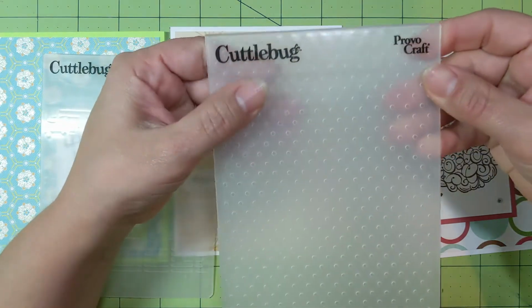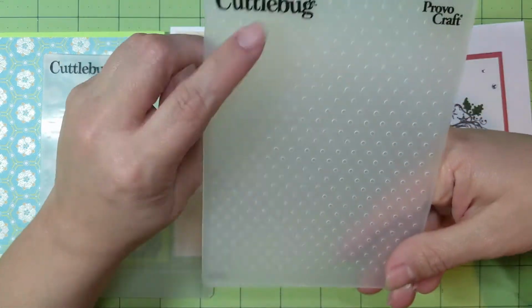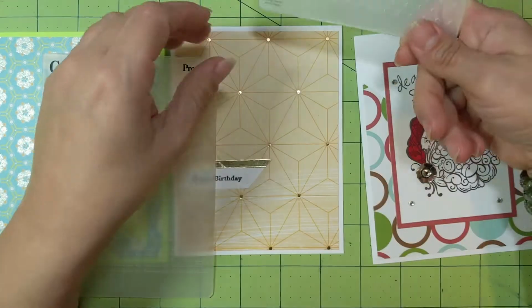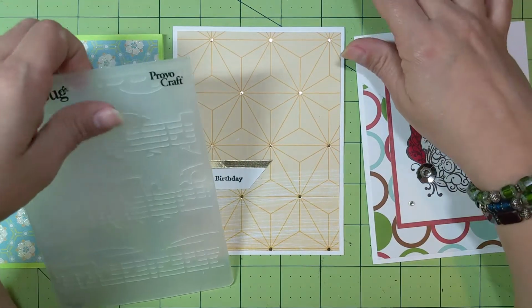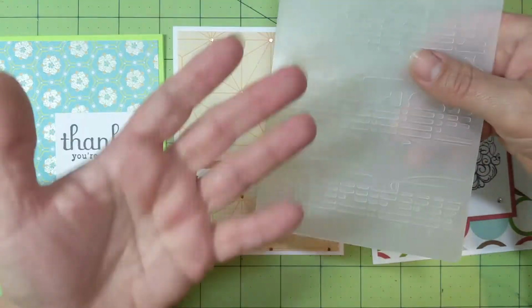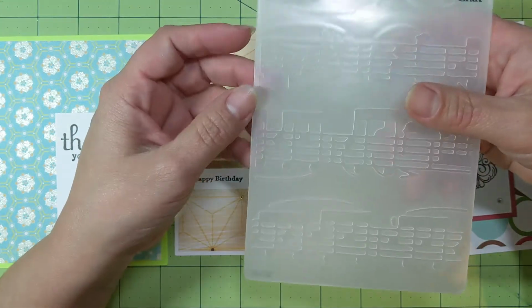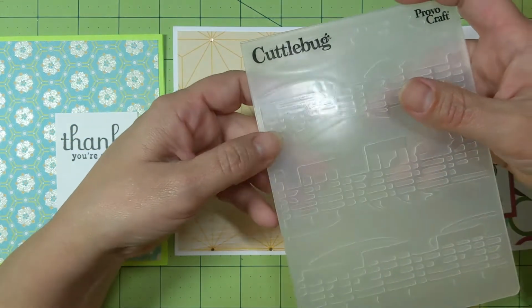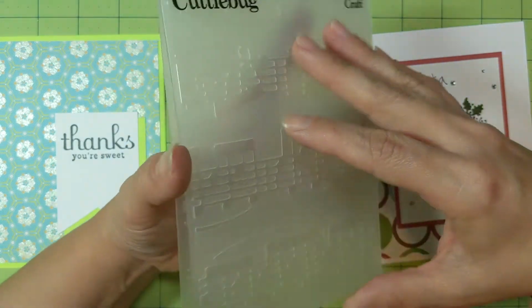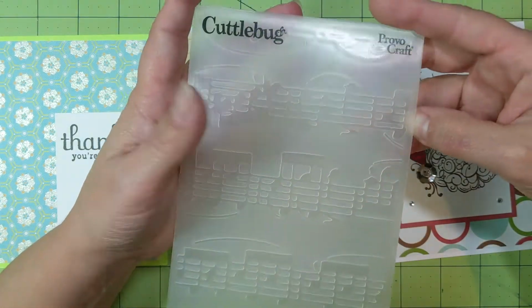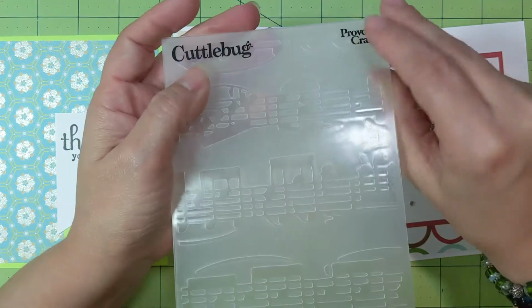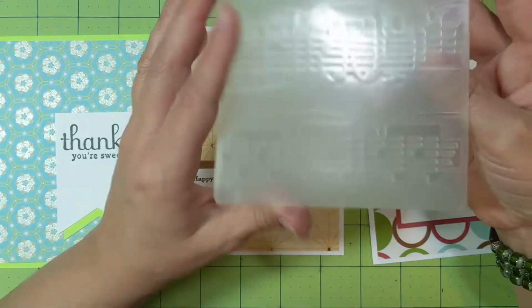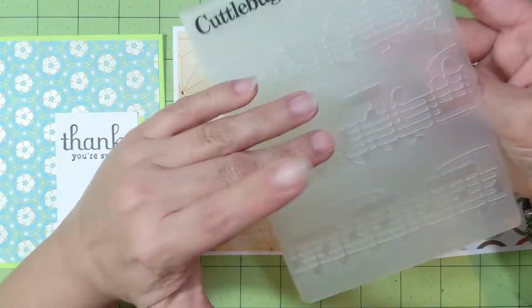And this one just happens to be made by a brand called Cuttlebug. That's the type of cutter or the type of press that I have. I don't use them very often, but I really like the way it looks, and it's a nice way to add some texture to a card without having to get that dimensional tape or dimensional dots. But it's also a way to add some visual interest to a card that's kind of plain or has a plain background. So this one has got a music notes pattern on it.